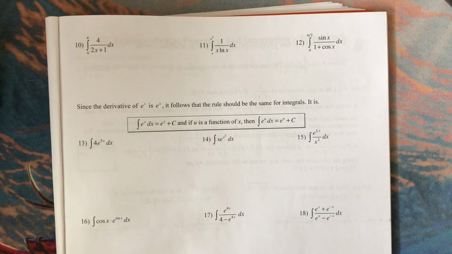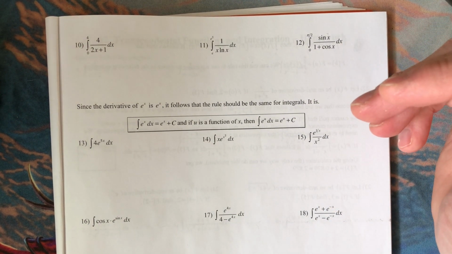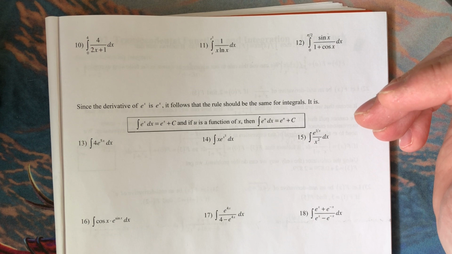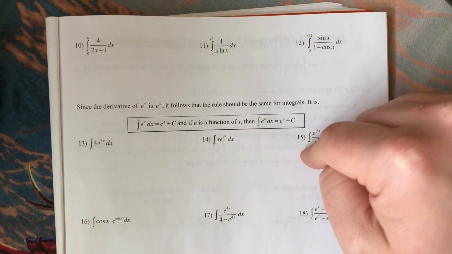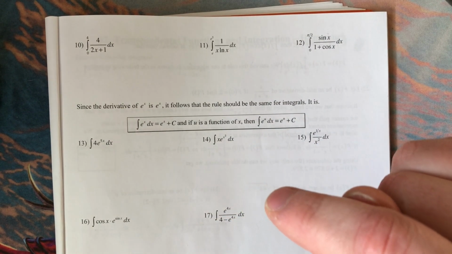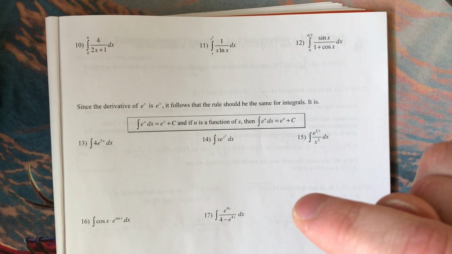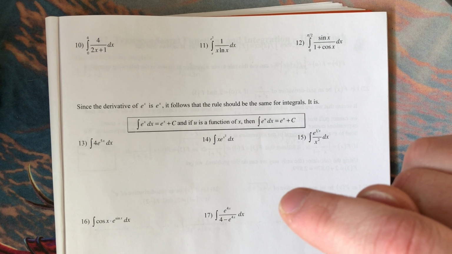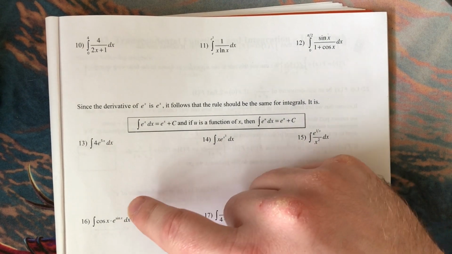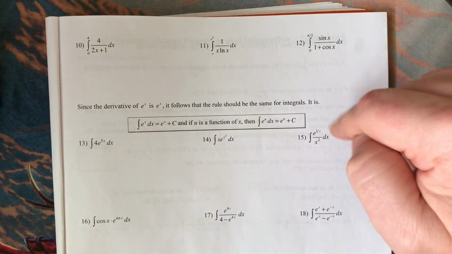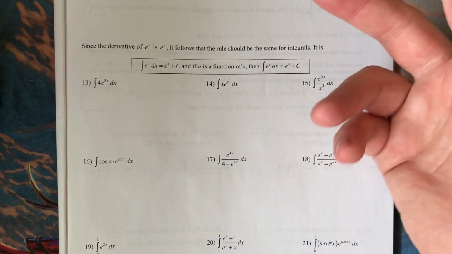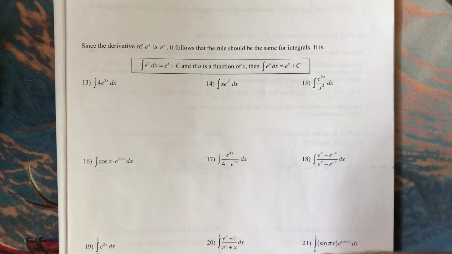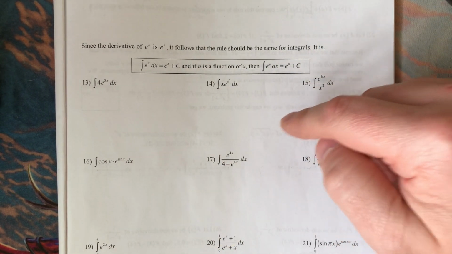Okay. So in 15 and 16, 15 and 16 are both where we make the e to the something, we make that something equal to u, and it's more u substitution, it's more practice.